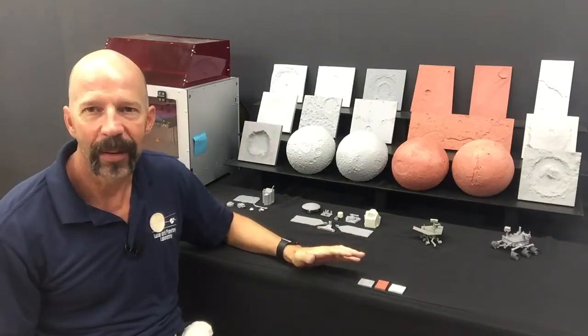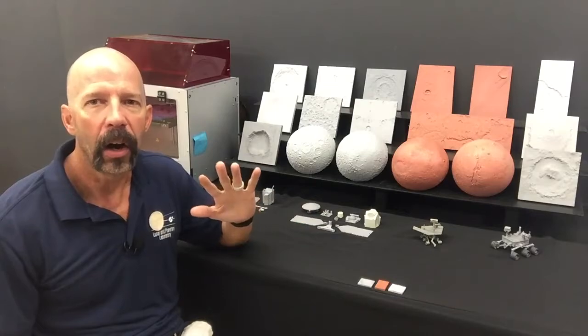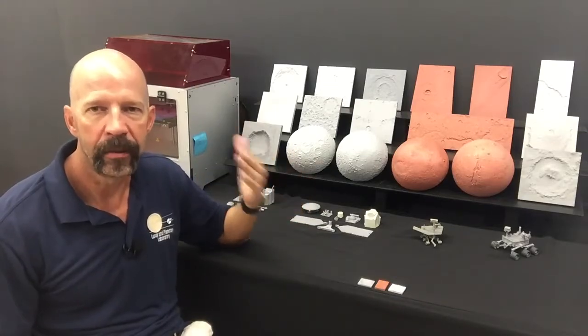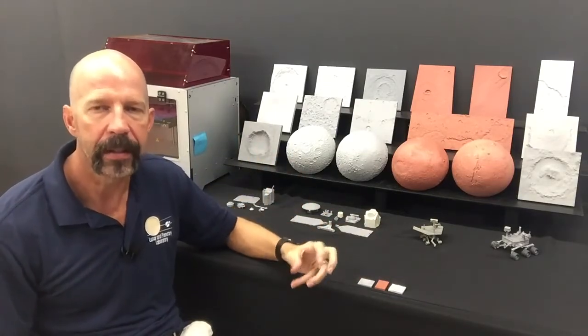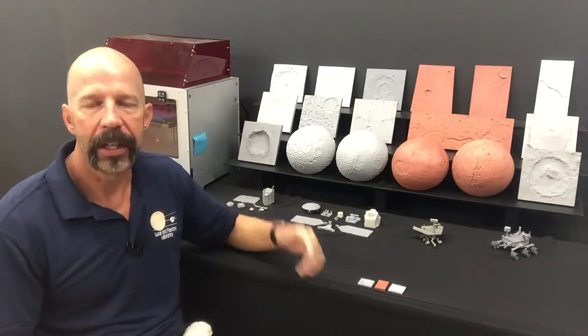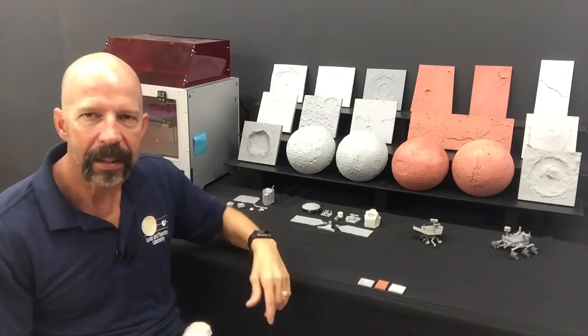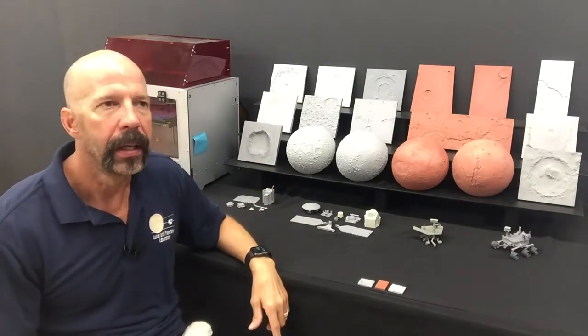Planetary science and astronomy, they're very visual fields, intensely visual fields, and are oftentimes closed off to people who have visual impairments. And so this is a way for us to open up more exploration using a tactile nature of that. So let me explain a little bit about how it works.